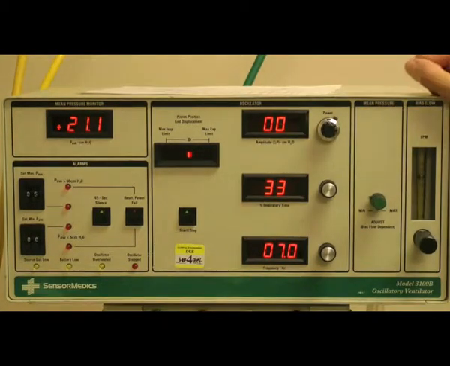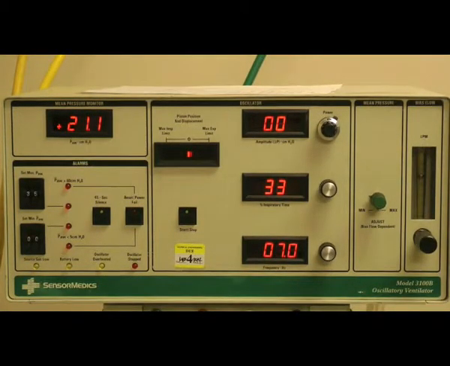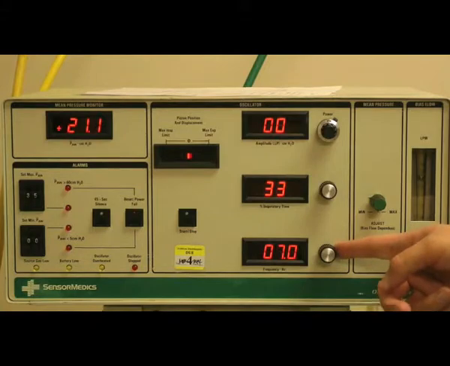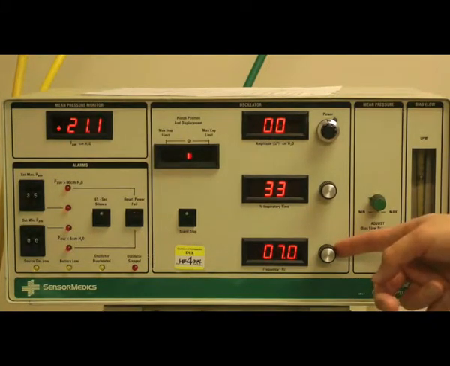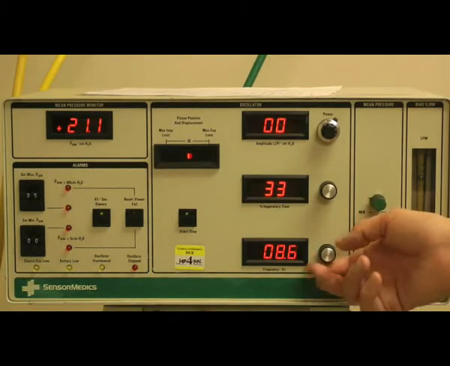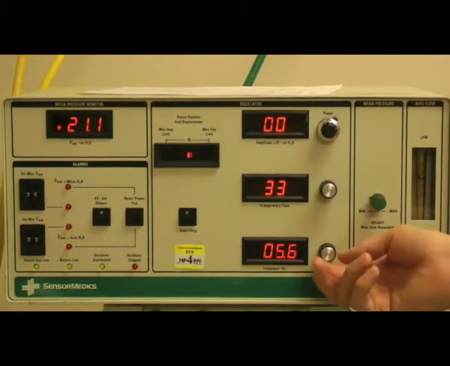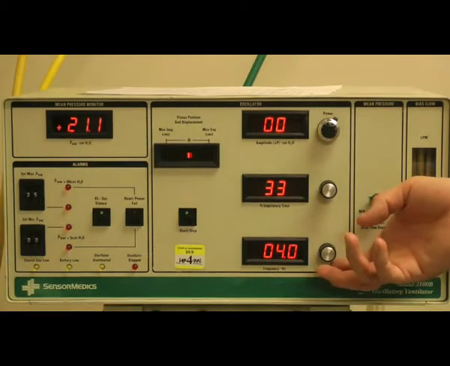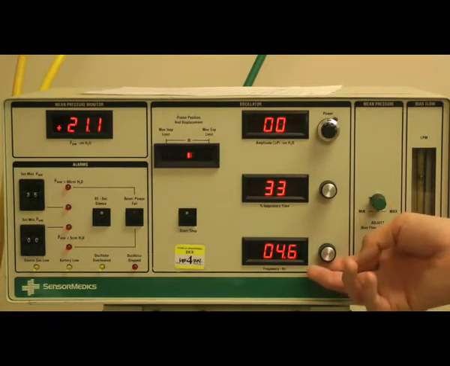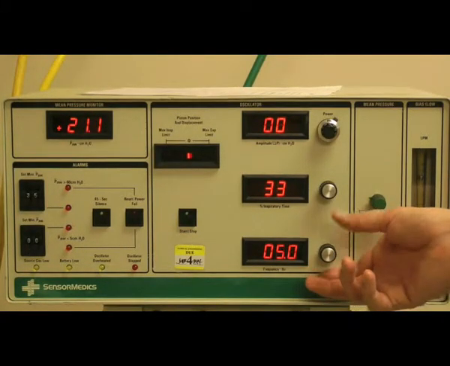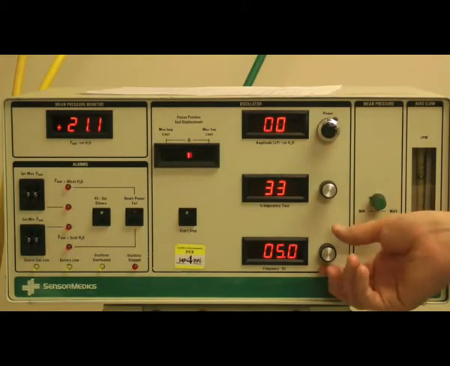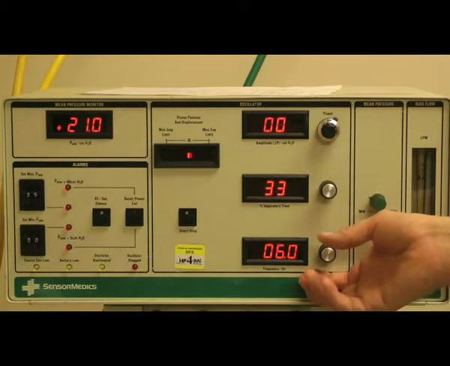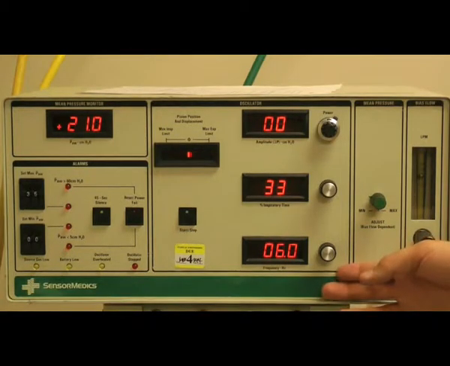Once you have set your amplitude, you'll want to adjust your initial frequency based on recent arterial blood gases. For this, you'll want to look at the patient's pH. If their pH is less than 7.10, you'll want to start at a Hertz of 4. For a pH of 7.10 to 7.19, you'll want to start at a Hertz of 5. For a pH of 7.20 to 7.35, you'll want to start at a Hertz of 6. And for a pH of greater than 7.35 on an initial blood gas, you'll want to start at a Hertz of 7.